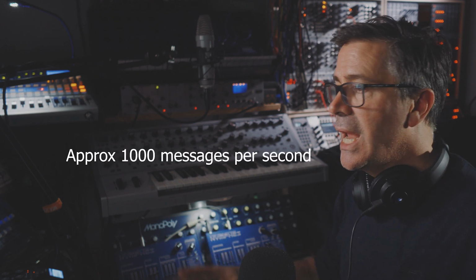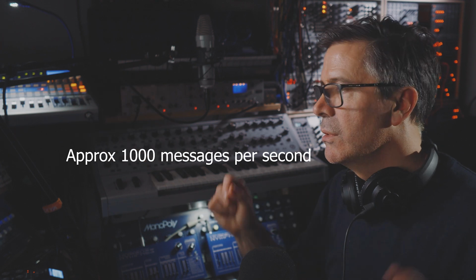Now, Voltage Modular itself runs at a very high sample rate, 48,000 samples per second. So you can create some really wonderful sounds, very accurate frequency modulations, that kind of thing, when you're using sound generating modules inside Voltage Modular itself. However, we are just generating MIDI CC messages that will then end up modulating synth parameters inside the NymphCV. And there is a hard limit on how many MIDI messages you can send per second to any device, whether it's from a software controller or a hardware controller.